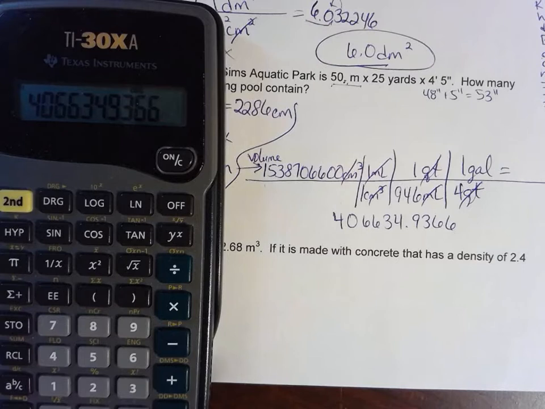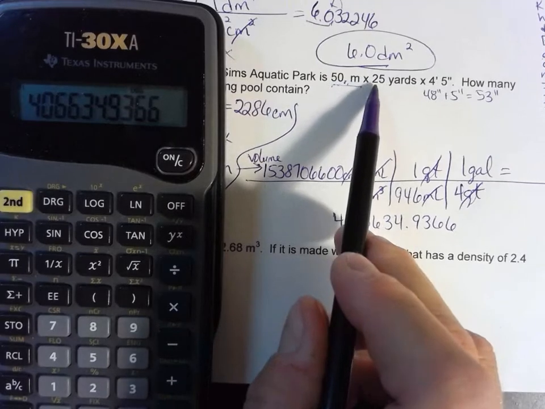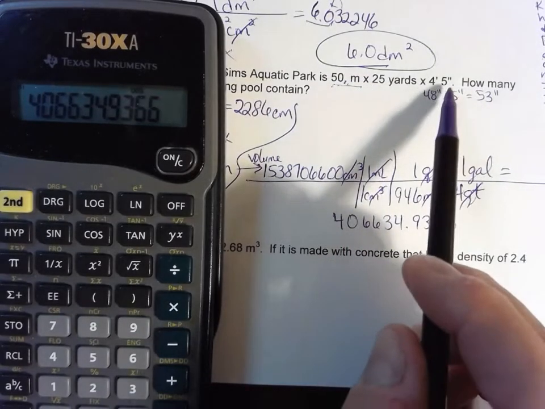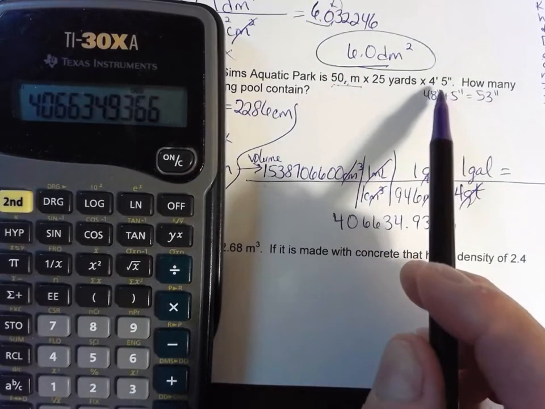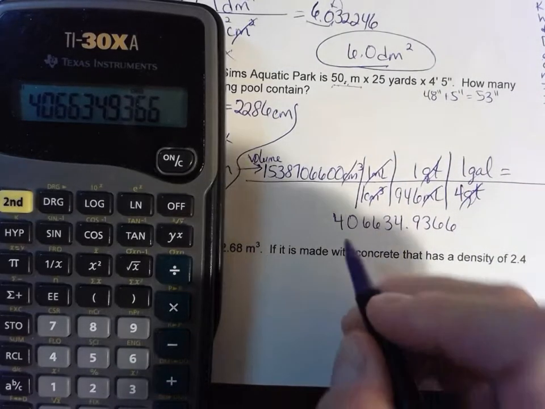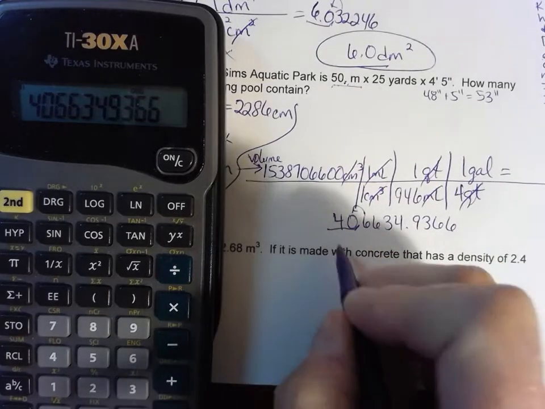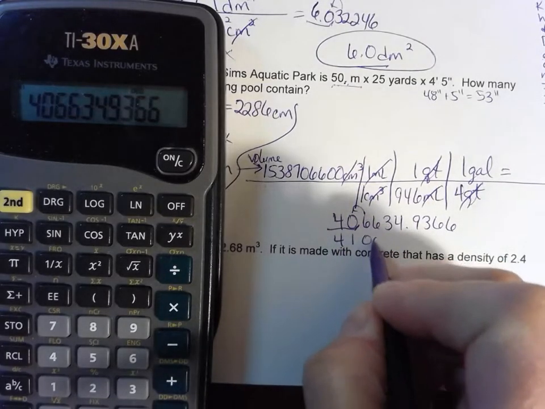Significant figures are going to come from the original numbers. And if we go back to original numbers, this had 2, this had 2. And the way 4 foot 5 inches is written is a little odd. We're going to call that 2 significant digits as well. So we want 2 significant digits in our final answer. The 6 makes the 0 go up. So that's 41.